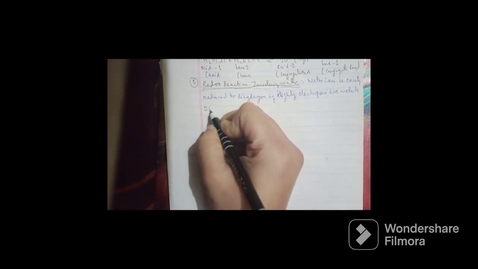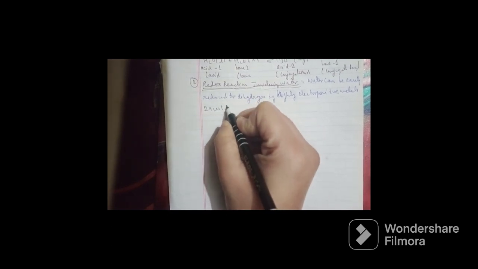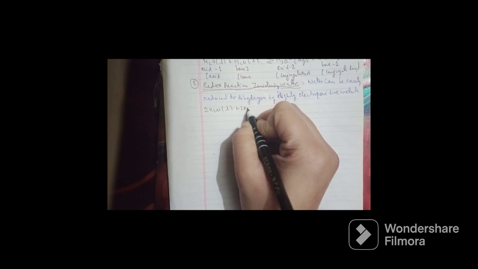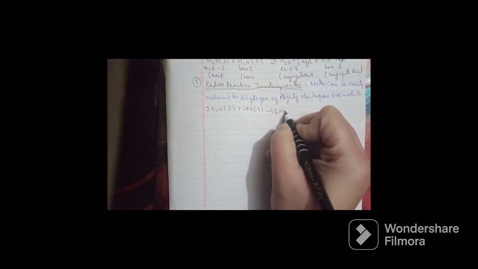So we have 2H2O liquid plus 2Na solid giving 2NaOH aqueous plus H2 gas.